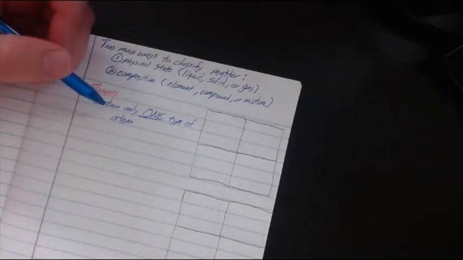So, here we go. Elements contain only one type of atom. Atom, A-T-O-M. You're going to see the word atom a lot in science through 6th and 8th grade. So get used to it. It's not Adam like a person, it's atom with a T.